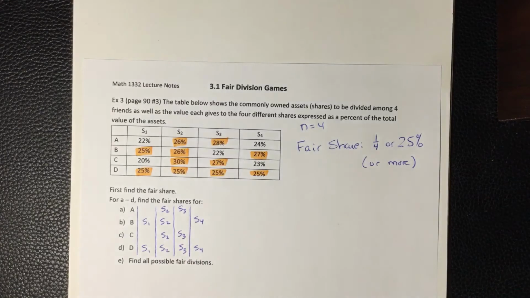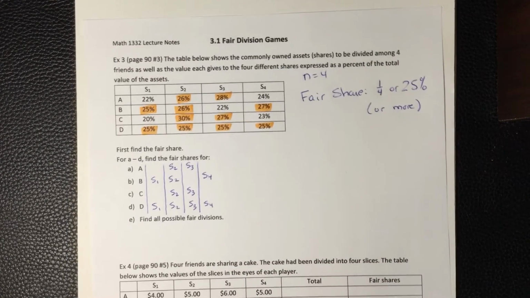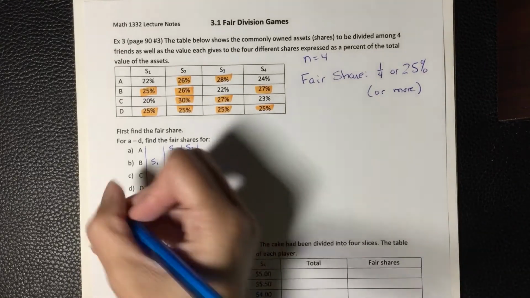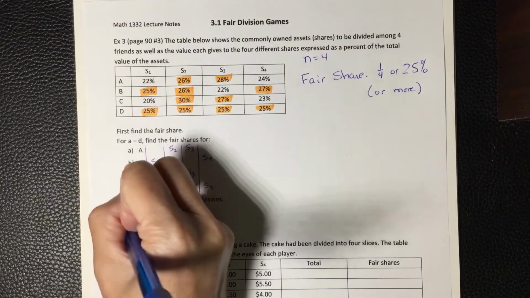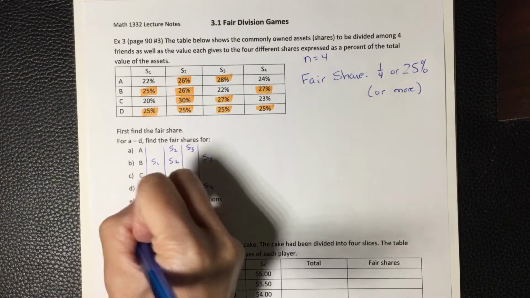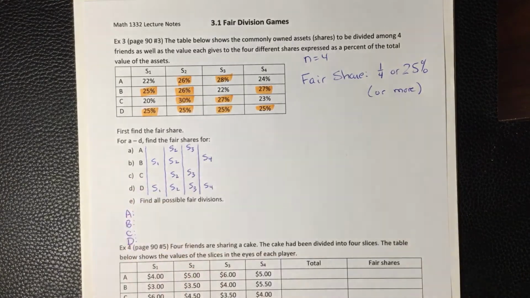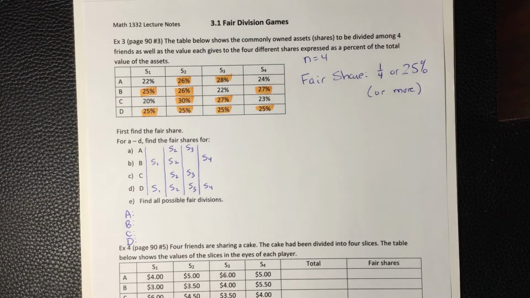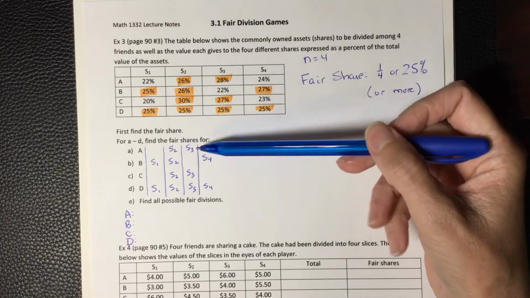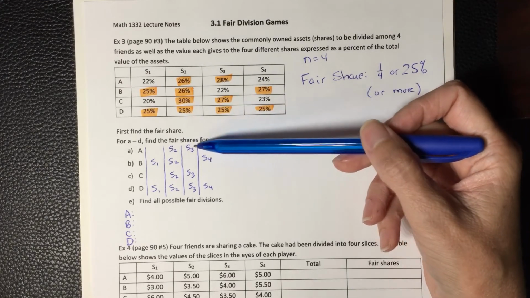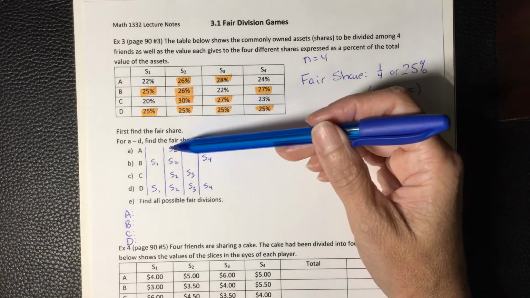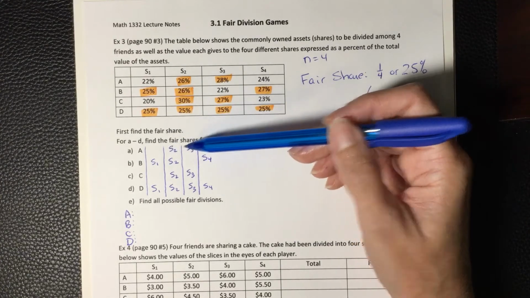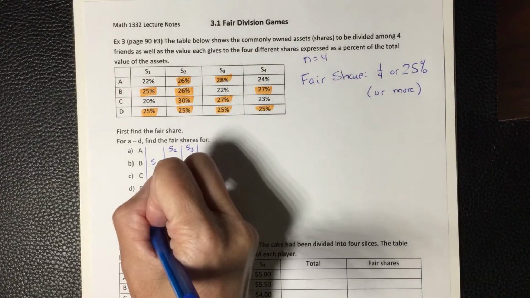All right, so we want to find all possible fair share divisions. This one's a little trickier because there are a bunch of them. So I'm just going to write down A, B, C, and D. You want to start with somebody that doesn't have very many fair shares. So let's start with A, and we just need to pick one to give A. We can either give him share 2 or share 3. So let's just start with share 2.